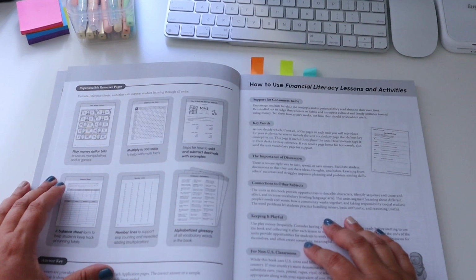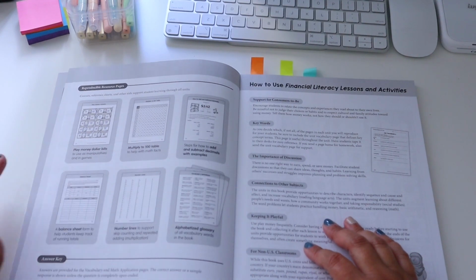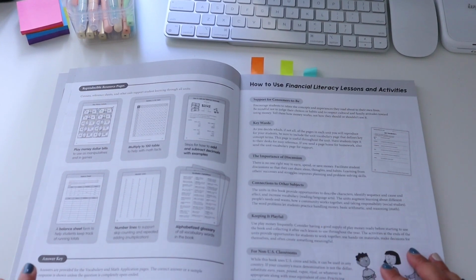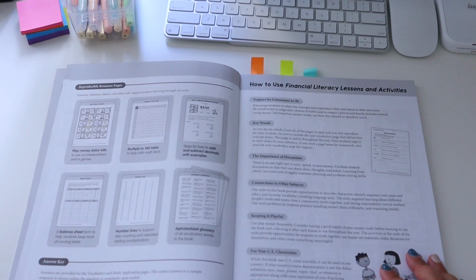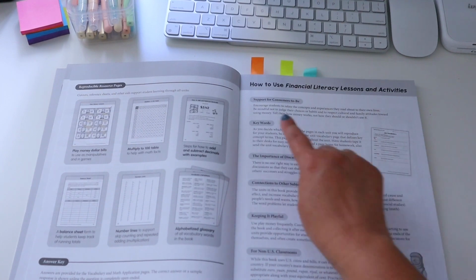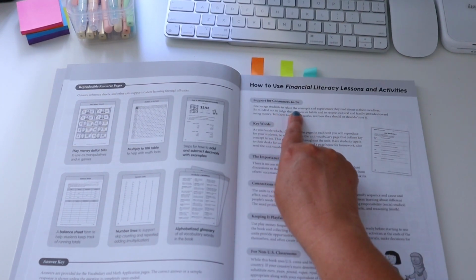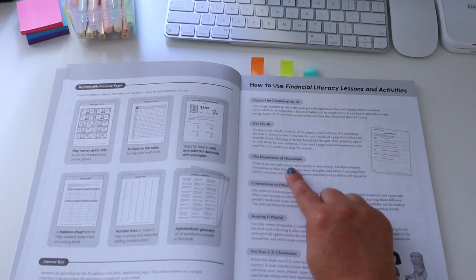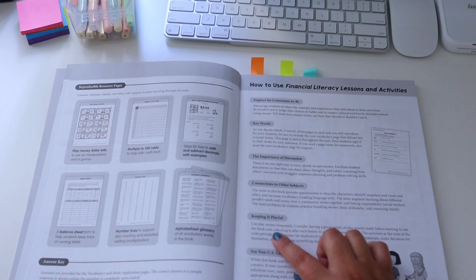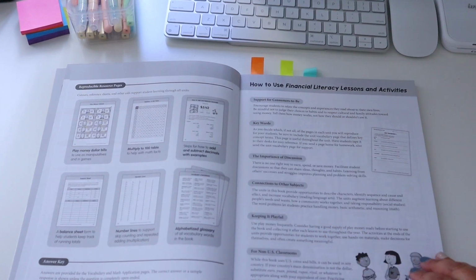You're going to get as well reproducible resource pages so you can make copies of these. The answers are provided for the vocabulary and math application pages. The correct answer or response is shown unless the question is completely open-ended. How to use the financial literacy lessons and activities. Support for consumers to be. Keywords, the importance of discussion, connections to other subjects, keeping it playful for non-US classrooms.